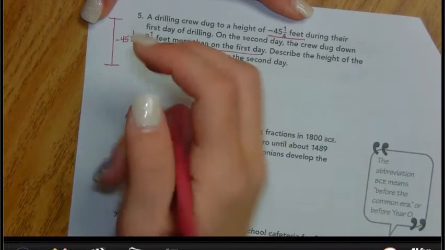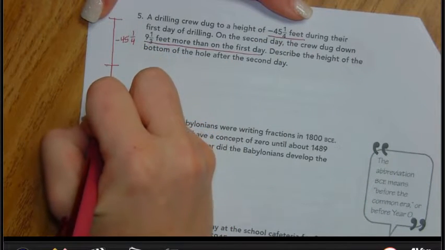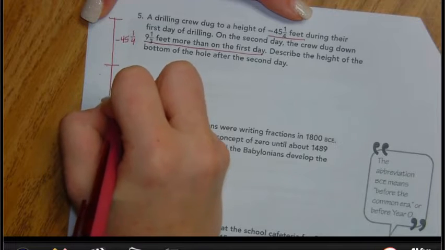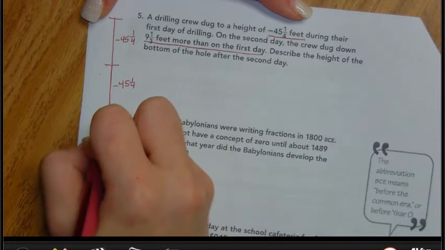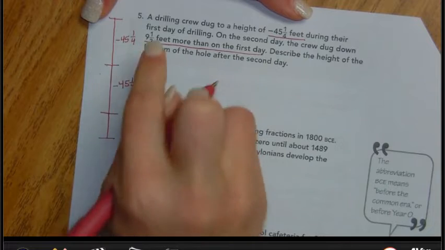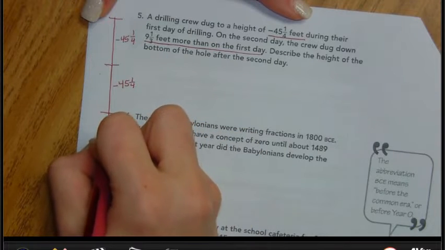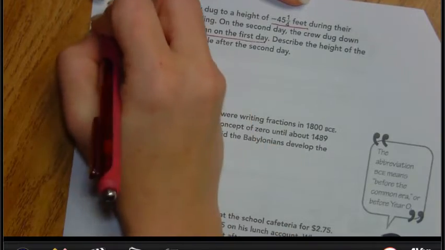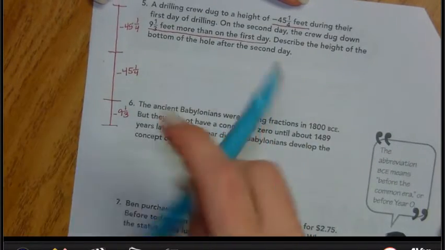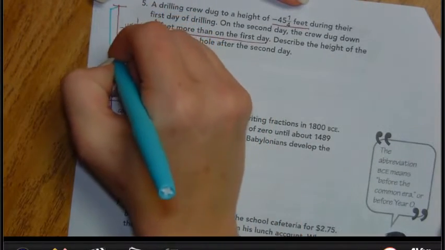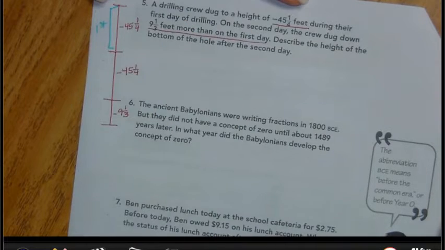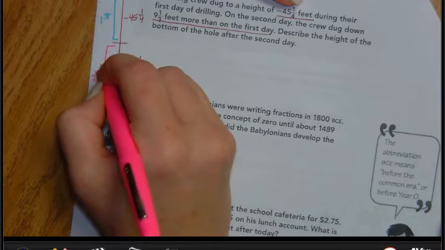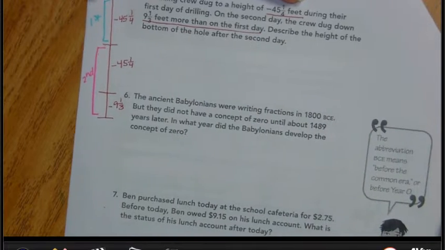So I'm going to take and dig the same amount that I did on the first day, plus a little bit more, because I'm digging another 9 1/3 feet more on the second day. So this, let me change colors here. This is my first day. And this is my second day.